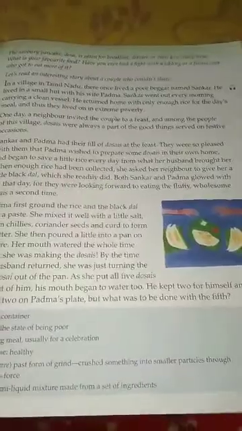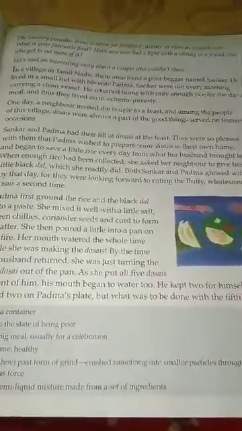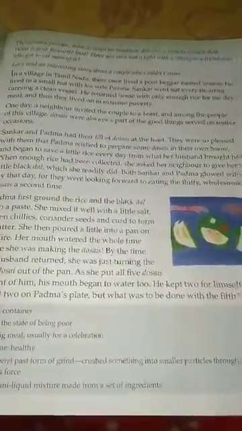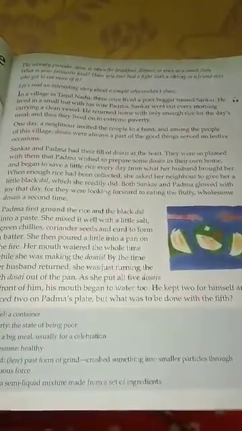So she asked her neighbor to give her a little black dal. Dosa is prepared with this rice and black dal. Her neighbor readily did it, Padma asked for dal and she gave her. Both Shankar and Padma glowed with joy that day, for they were looking forward to eating the fluffy, wholesome dosas for a second time.